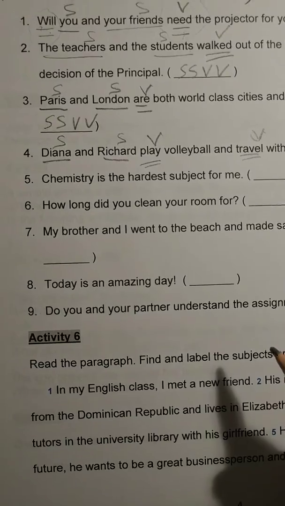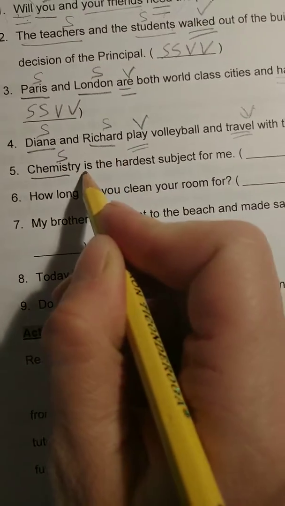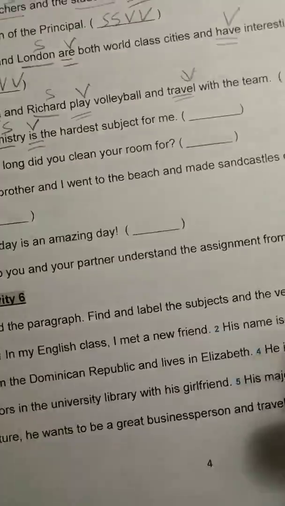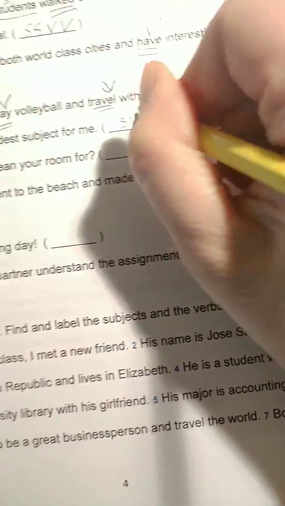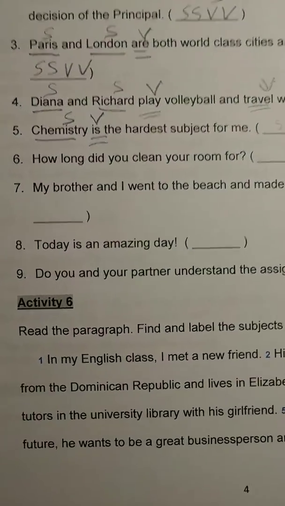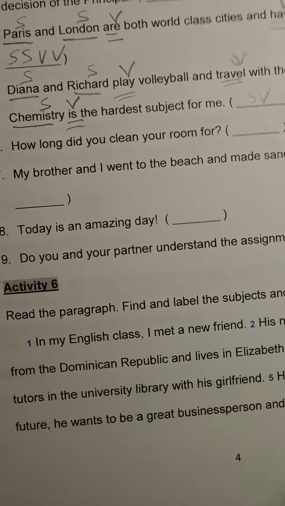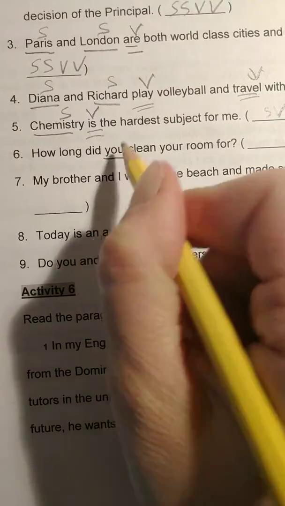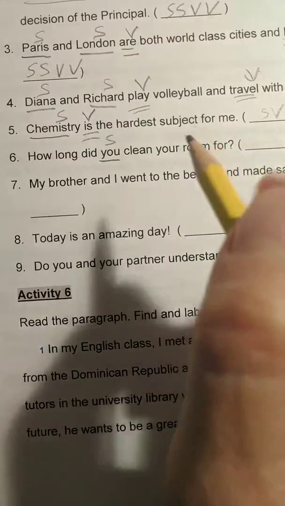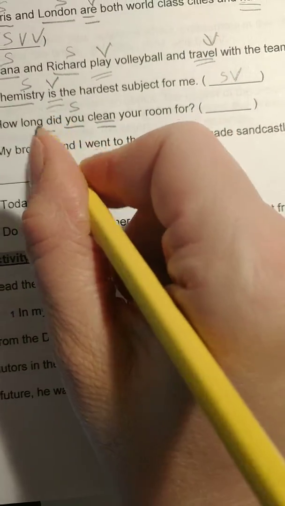Next one. Here we have chemistry is the subject, is the verb. And that's all for this sentence. So subject, verb. Number 6 is a question, so a little different. The subject of this is you, and then the verb is clean, and did is our helping verb.